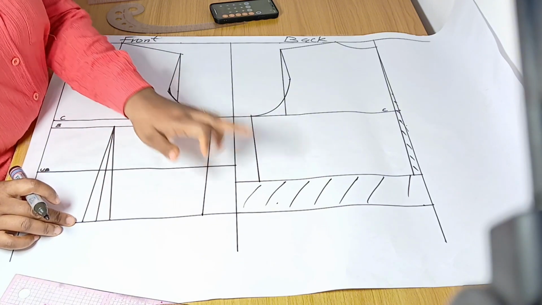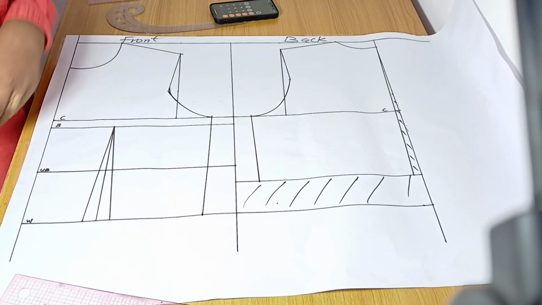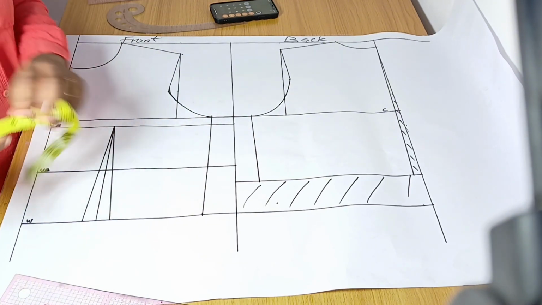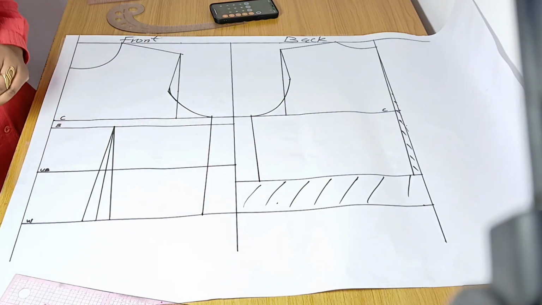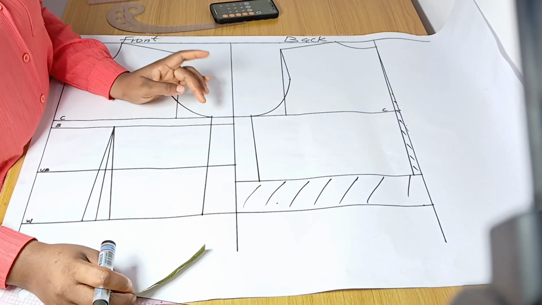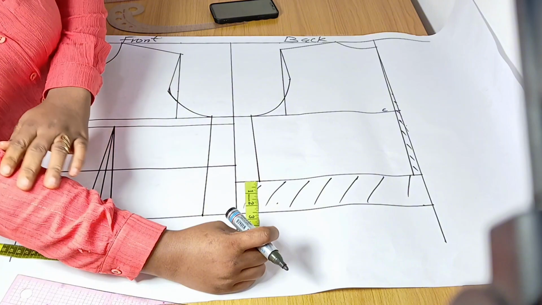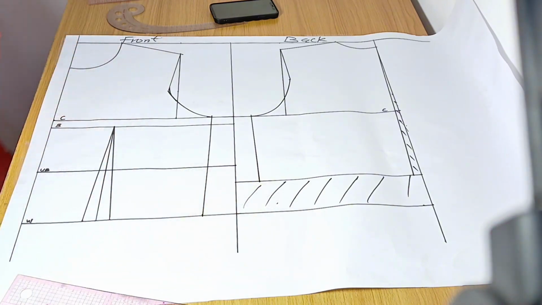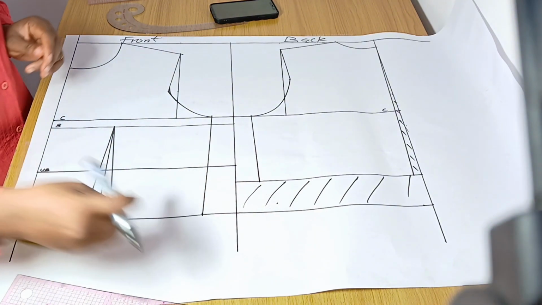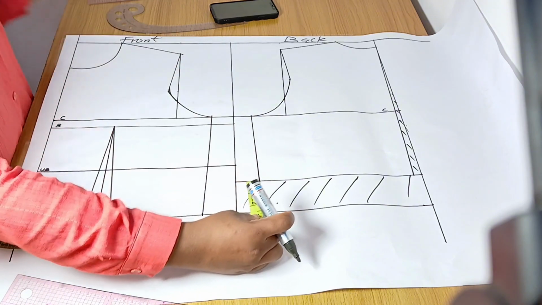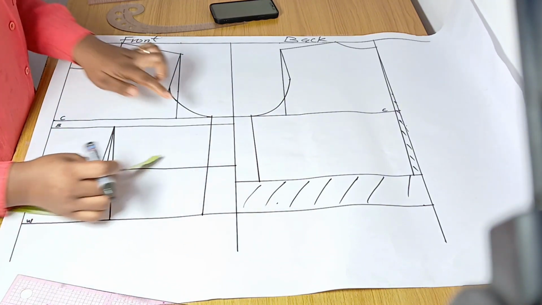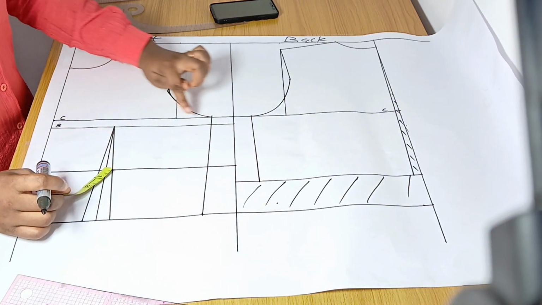So the next thing we are going to do now is to input our front bust dart. And in order to do that, we are going to measure this place that we cancelled at the back. So once I measured, what I got there was 2.5 inches, just like we are seeing right now. So these 2.5 inches that we have gotten here, we are going to put at the front bust line.